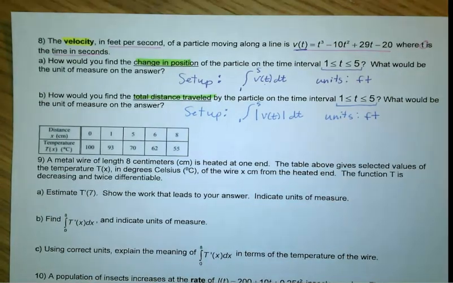So that gives you an example of the two setups that we were talking about, where it is a change in position or the total distance traveled. So when you would use absolute value bars and when you would not.